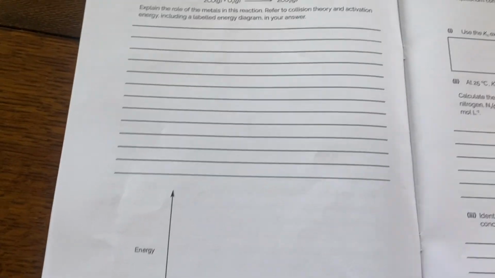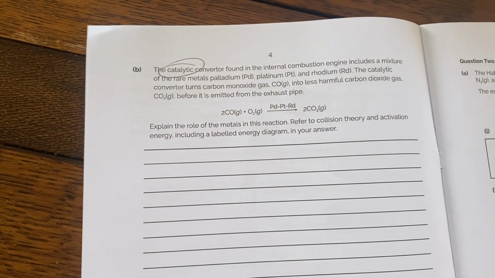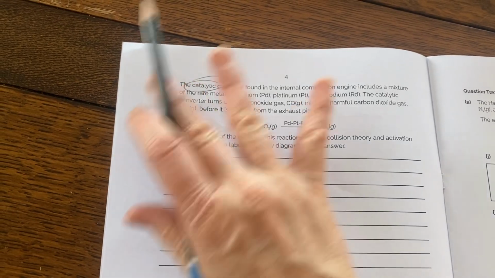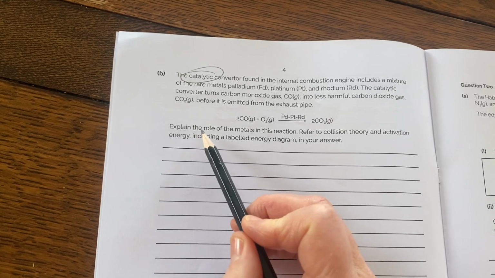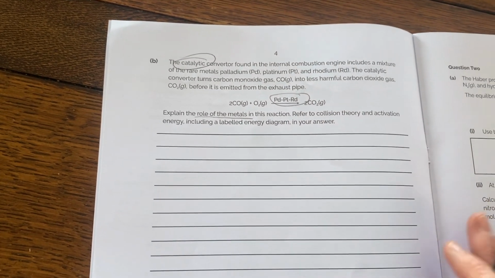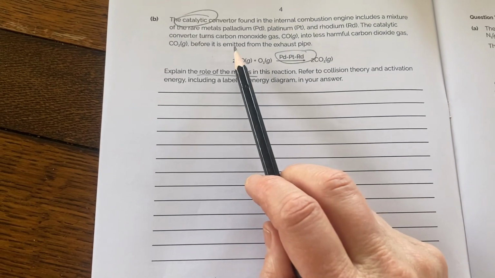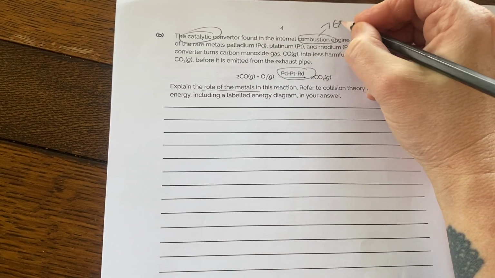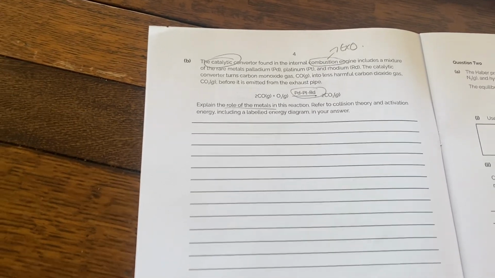Last question in part 1 is B. Here's our clue about what this is about. The catalytic converter, blah, blah, blah. That's all just information, but really what we need to know is what are we talking about? The role of the metals in this reaction, and obviously these metals are acting as a catalyst. It's combustion up here, so we should know that combustion is exothermic because the purpose of combustion is to burn stuff to release the energy.